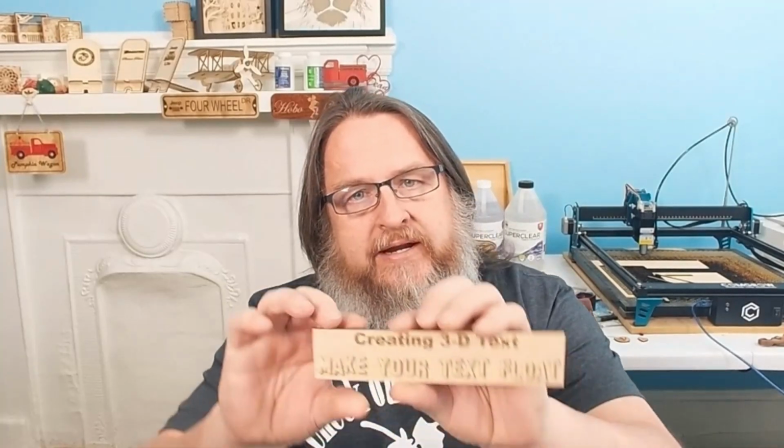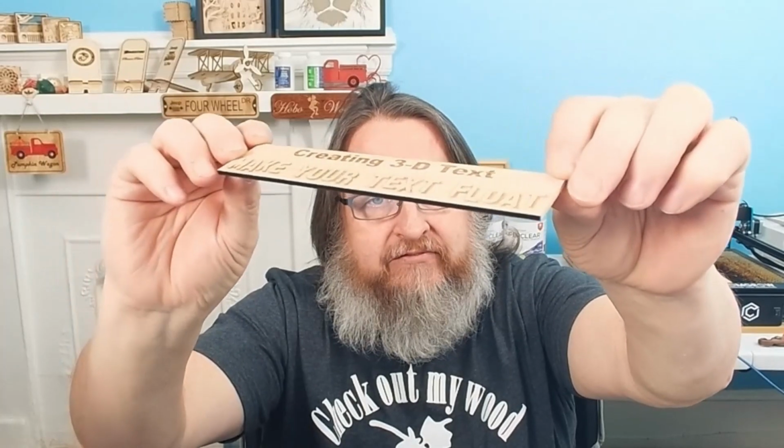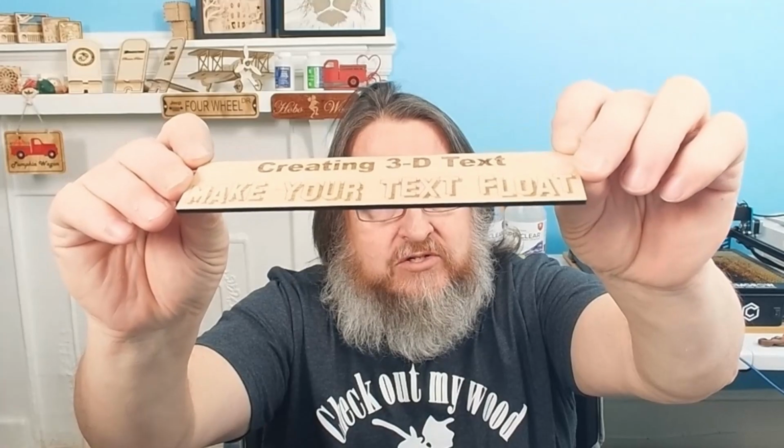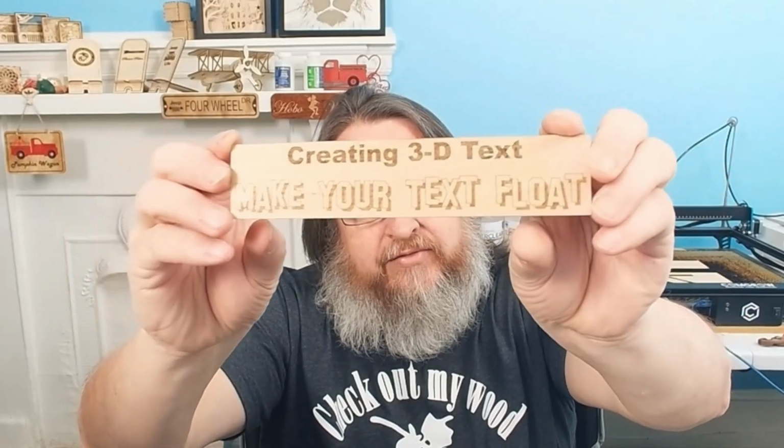So what I'm doing is, and I don't know how well it'll show up here, but I'm actually creating a shadow behind the font, and depending on your perspective when you're looking at the physical engraving, it can tend to make the text appear to float above the surface of the wood. So I call it my 3D text. So let's take a look at how we do this.